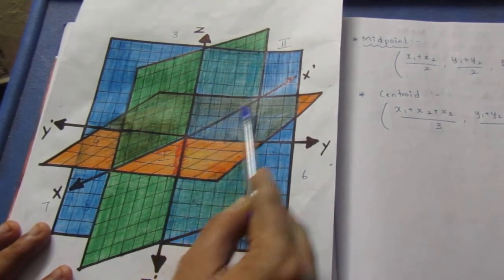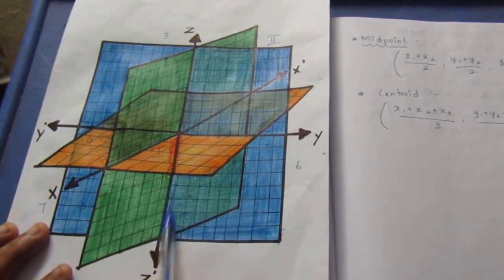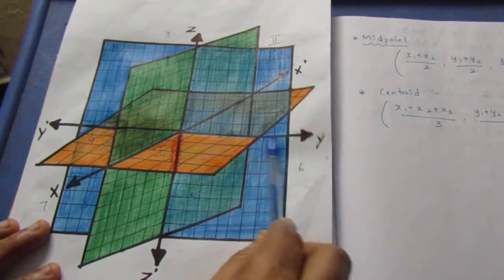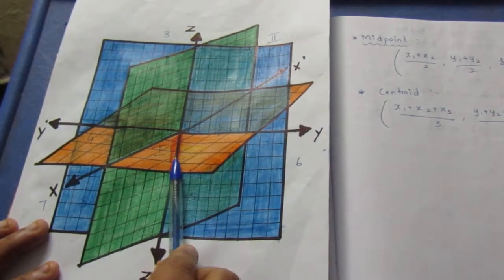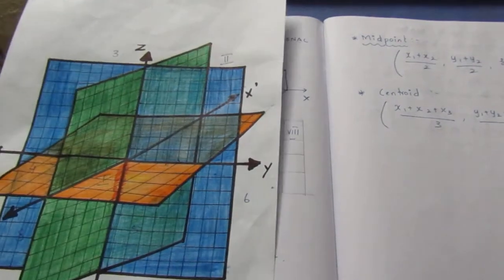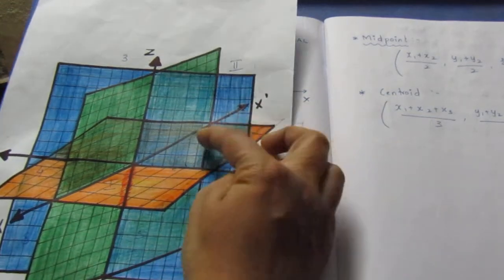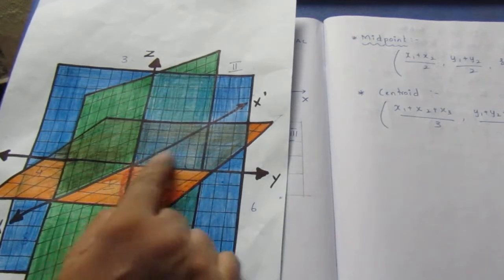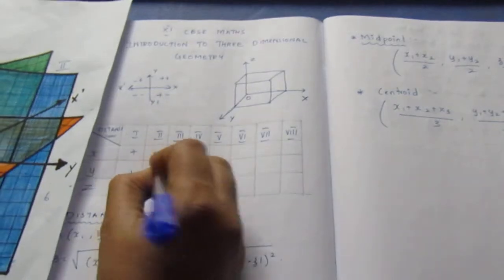This is your x-axis and this will be your x dash. Same way this will be your y-axis, this will be your y dash, and z dash. Now we'll move on to the first octant: x, y and z. Everything will be positive in the first octant, so positive, positive, positive. As I told before, this is your first octant. The back side will be your second octant. On the back side, you can see the x dash, the y will be here, z will be here. So negative, positive, positive.